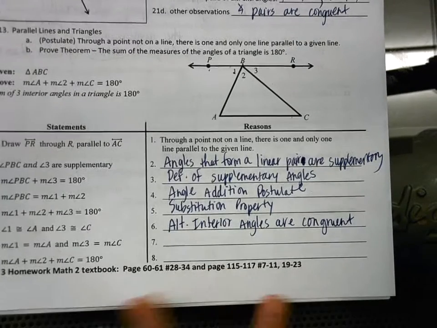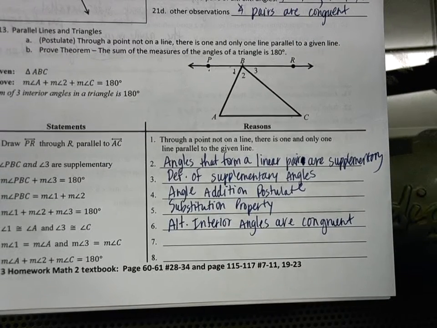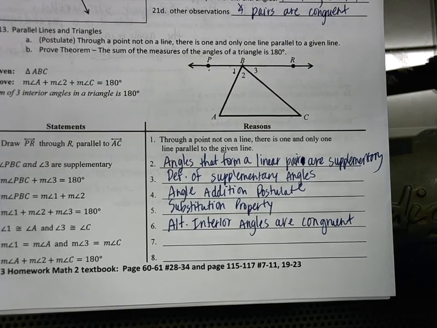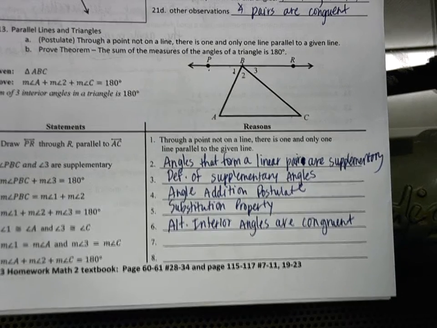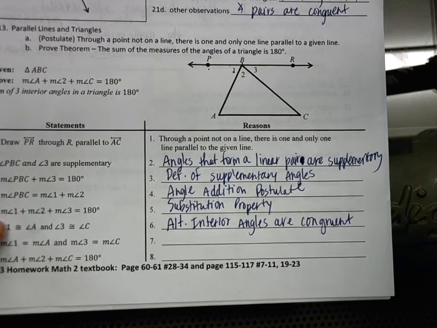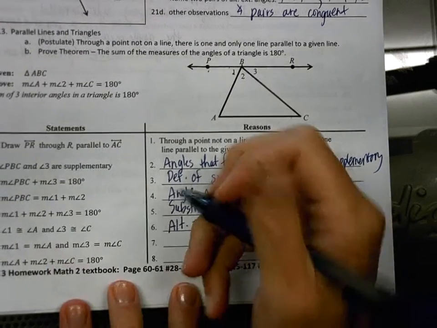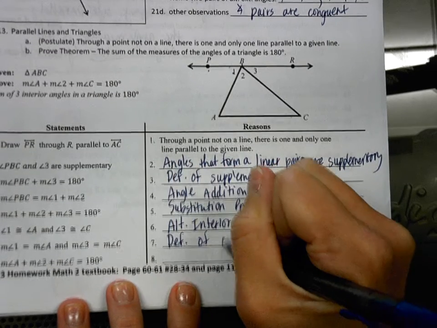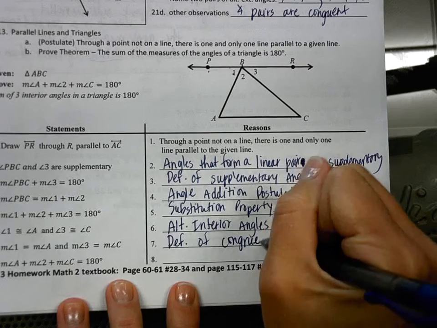Okay. Now, when it says measure, it's basically talking about the specific number, okay? And so what happens is, because you have this, you can then come to this because of the definition of congruence. So if they're congruent, then they are equal.